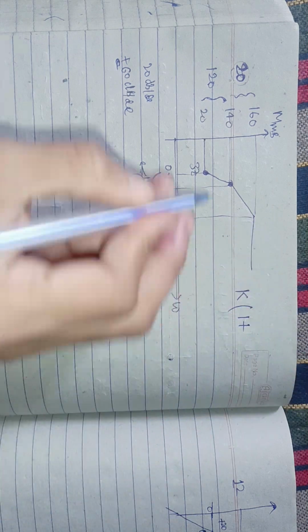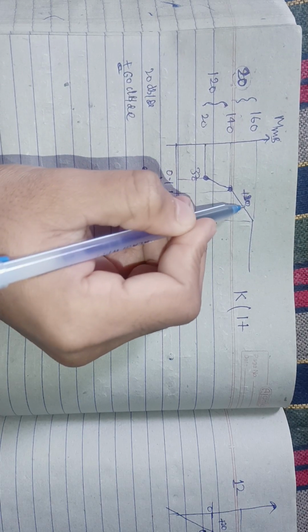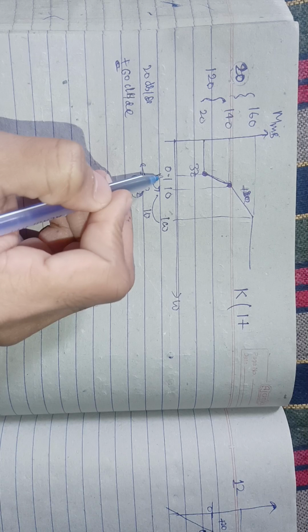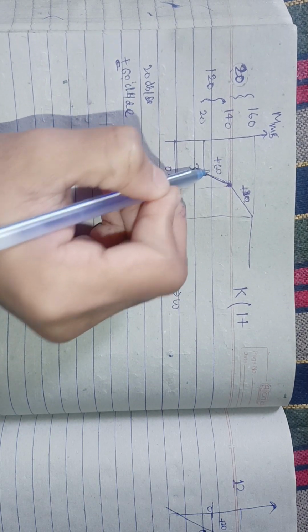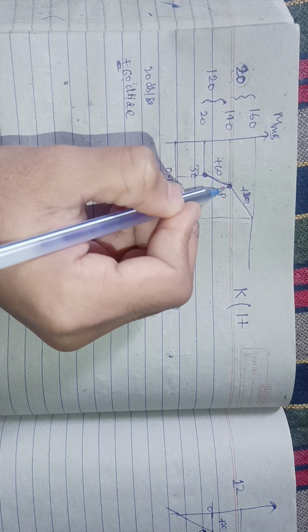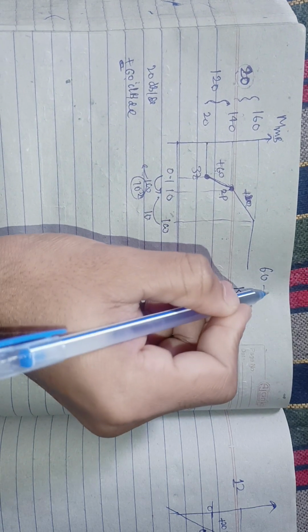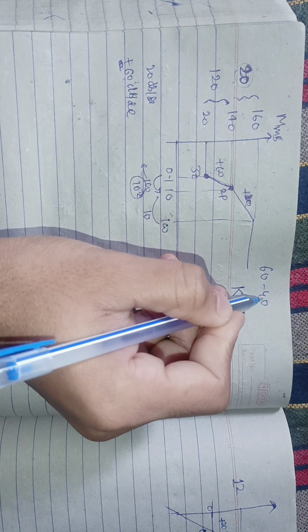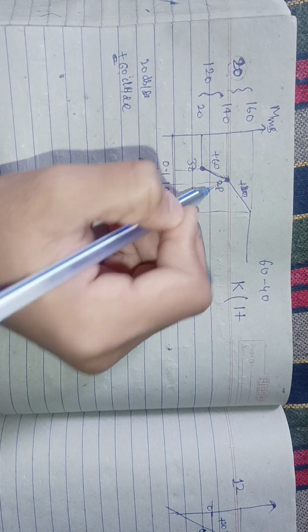But here plus 20 dB per decade, and here it was coming plus 60 dB per decade. So plus 60 becomes plus 20, it means definitely 2 poles must be there, so plus 60 minus 40, minus 20 into 2.